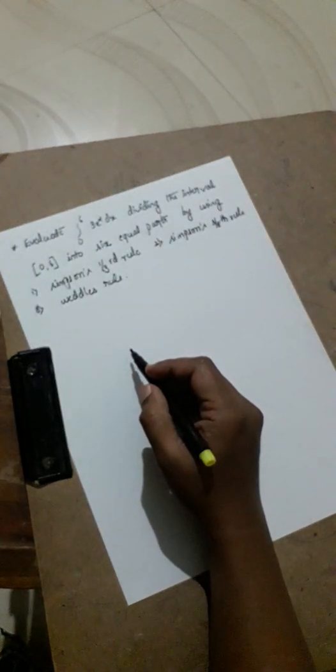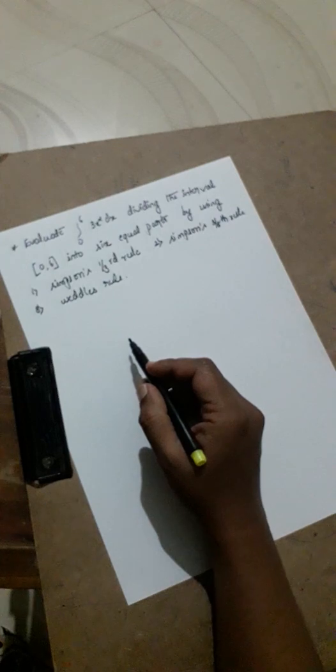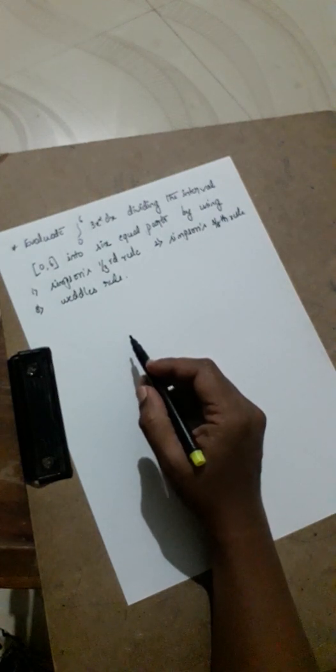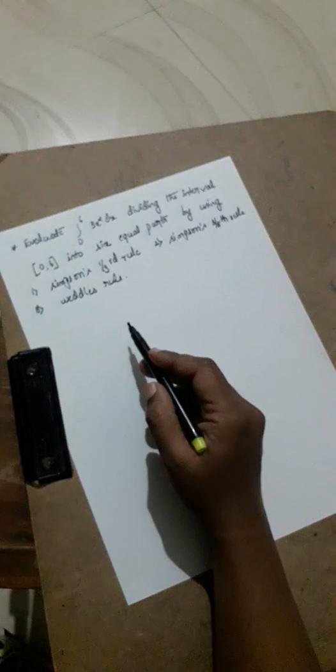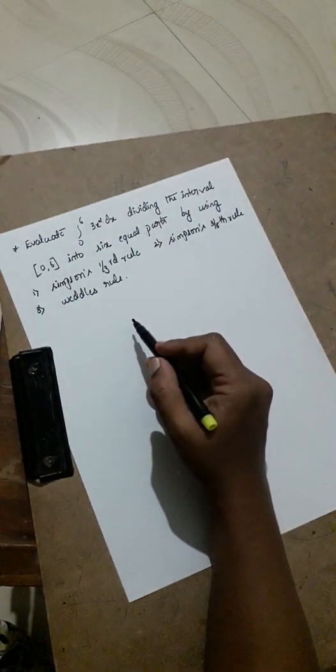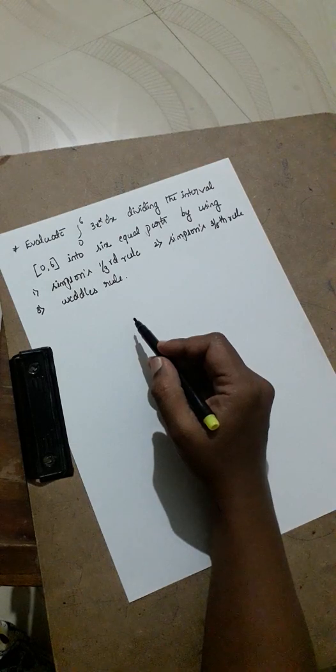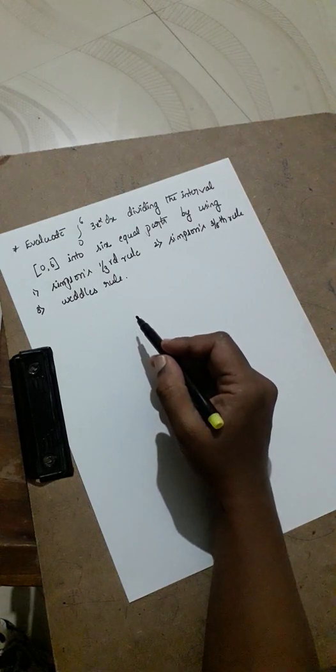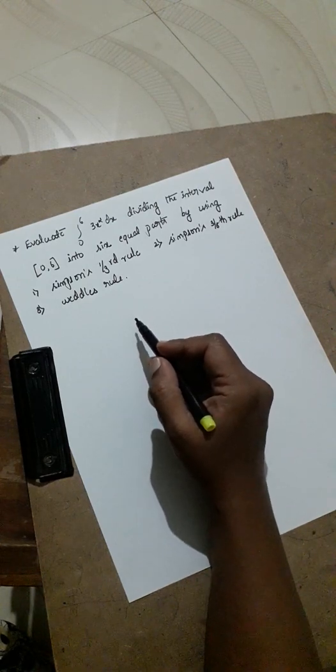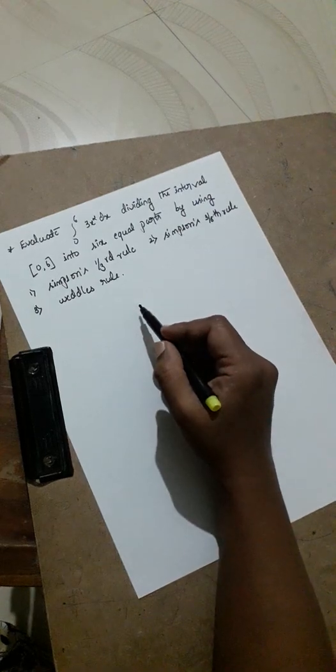Hello everyone. In this video we have to evaluate the integral by dividing the interval and using Simpson's 1/3 rule, Simpson's 3/8 rule and Weddle's rule. Here we have taken a very simple problem with the intention that we can compare with the theoretical answer, as the given function is easily integrable.